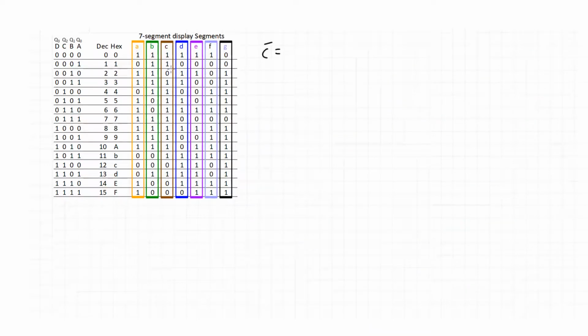Now for the expression for not C, because there's only 4 cases when C is low, so we should focus on those instead of all the other cases when it's high. So that is negative logic. So we've got not D, not C, B not A, or D C not B not A, or D C B not A, or D C B A. So immediately we can see the complement law in the last 2 terms.